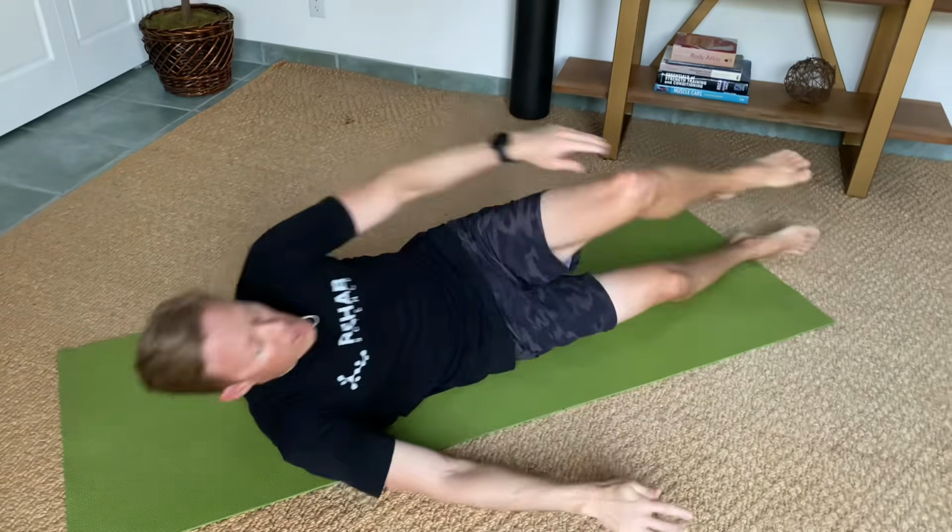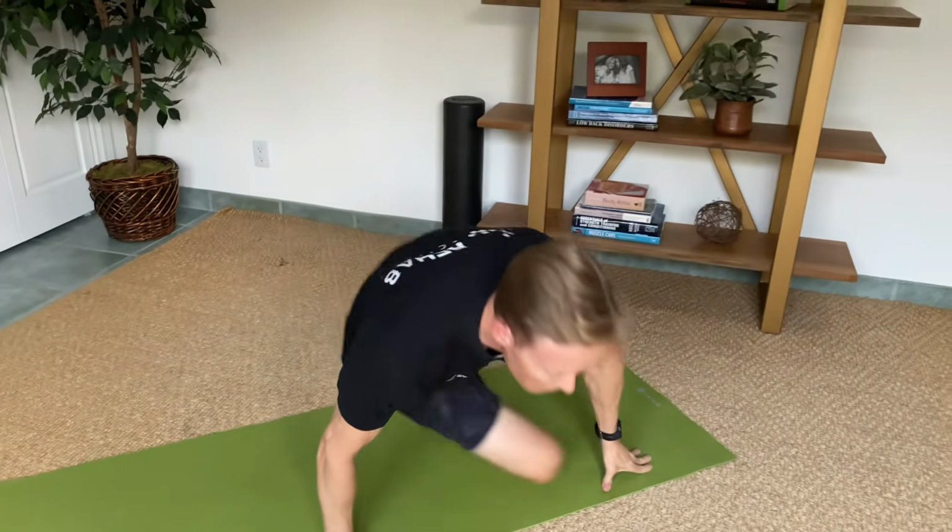Okay, all right, you guys, so those are some of the best low back mobility exercises you can do. Again, you want to think about all the movements a low back can do. So we've got flexion, extension, right and left side bend, and right and left rotation.